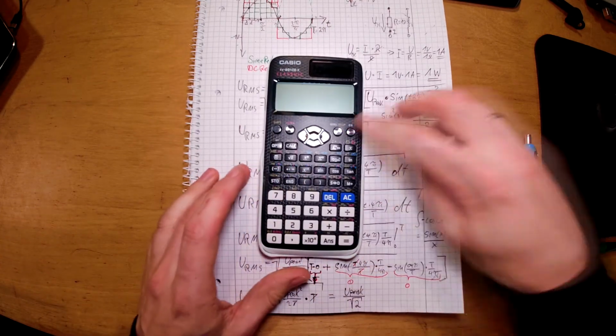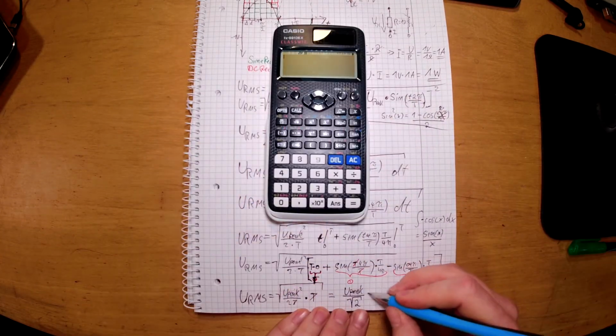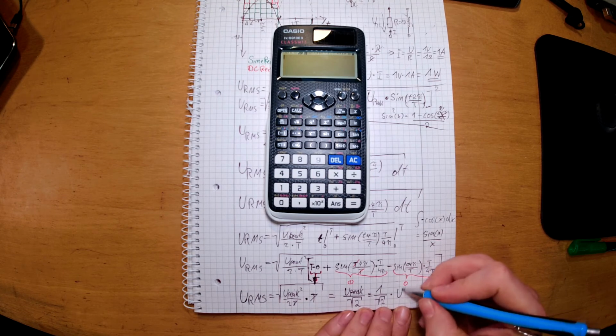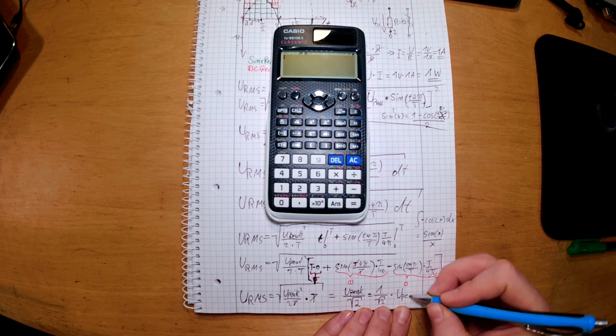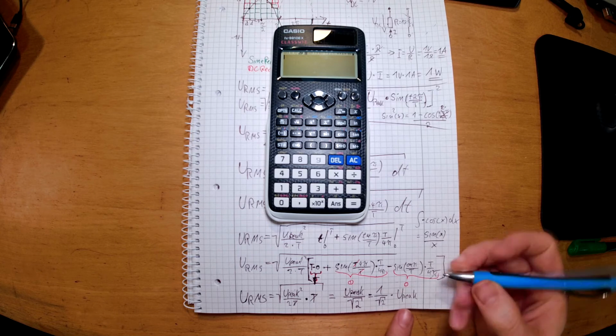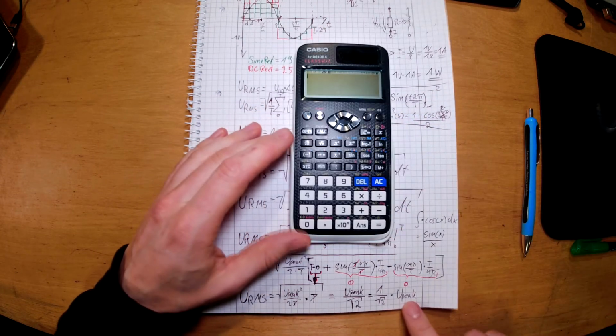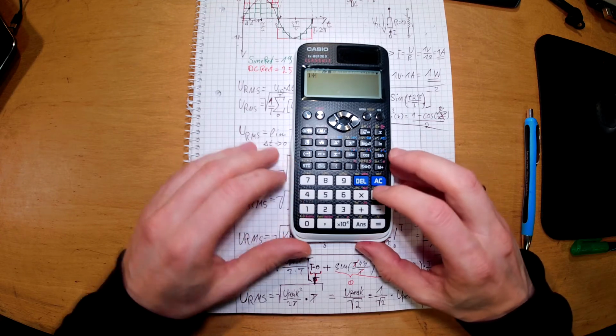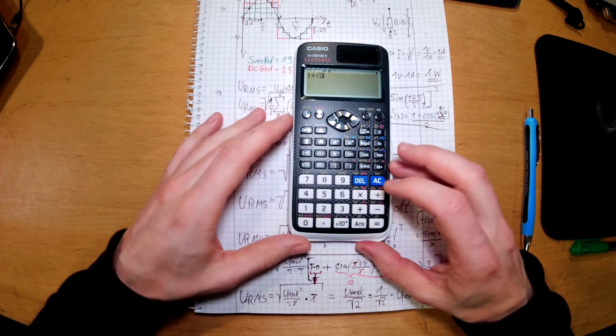Now let's look at what 1 divided by square root of 2 multiplied with any U peak voltage that we deal with is. Let's say we have 1 volt. We have 1 divided by square root of 2.